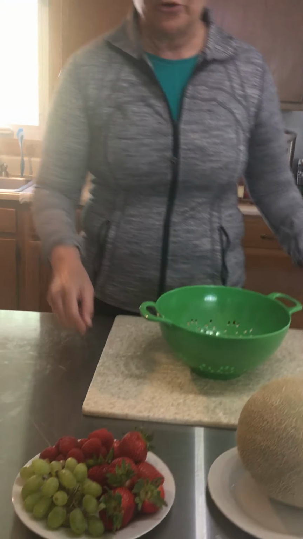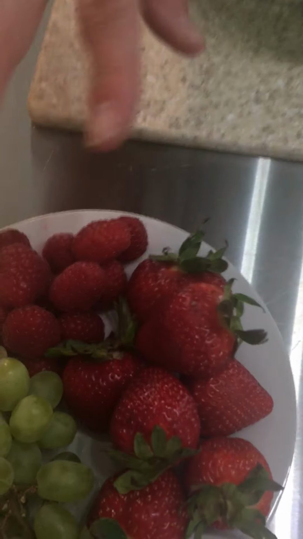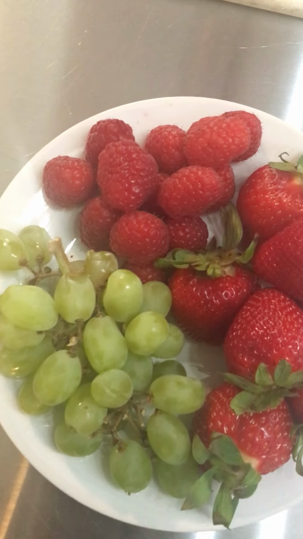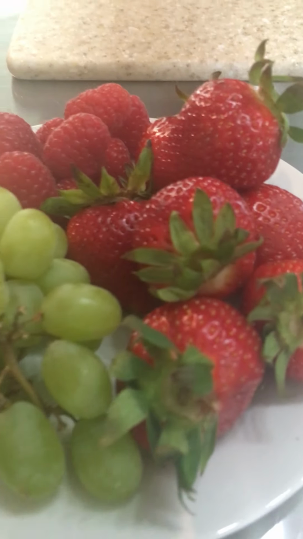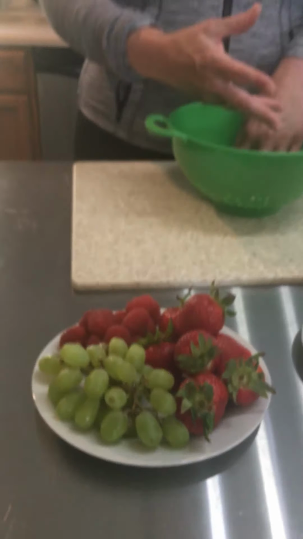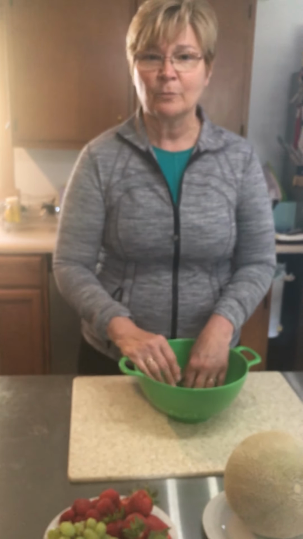The next one is a berry. So berries are individual with little seeds. Grapes fall in the berry classification. There are other ones besides strawberries and raspberries and grapes. We also have blueberries, and you have blackberries, boysenberries, gooseberries. There's lots of different berries.